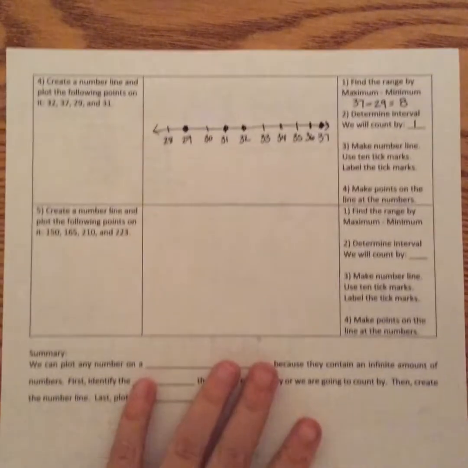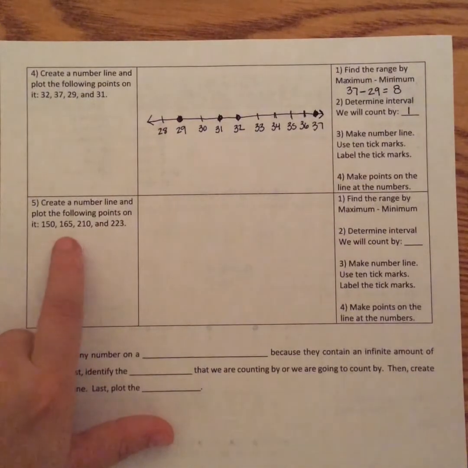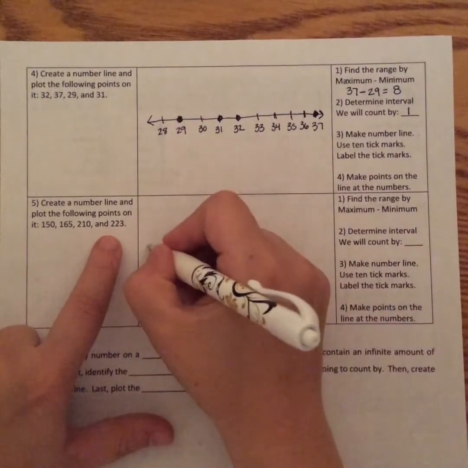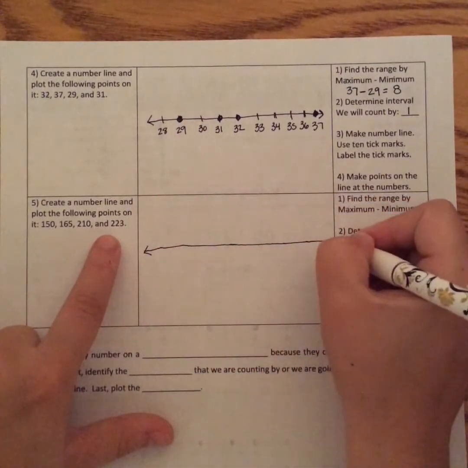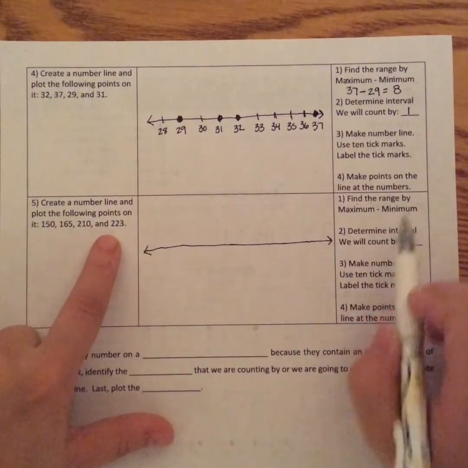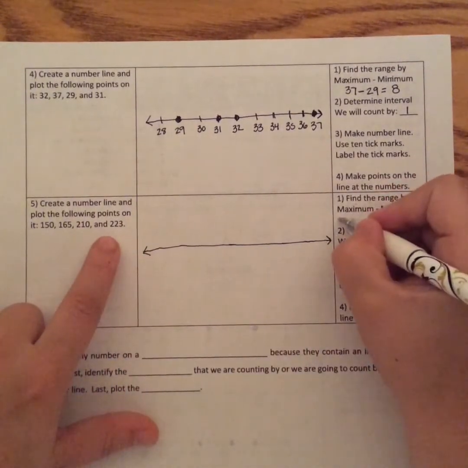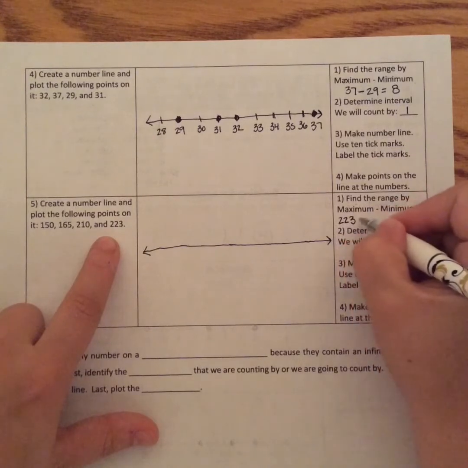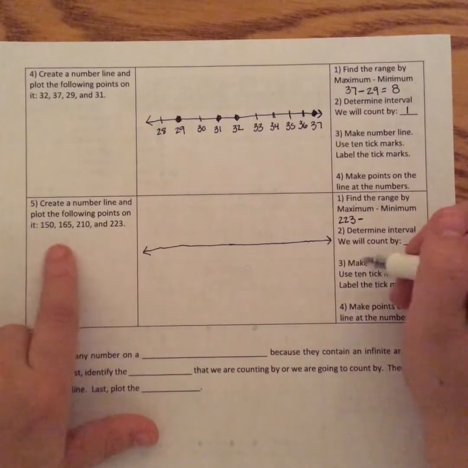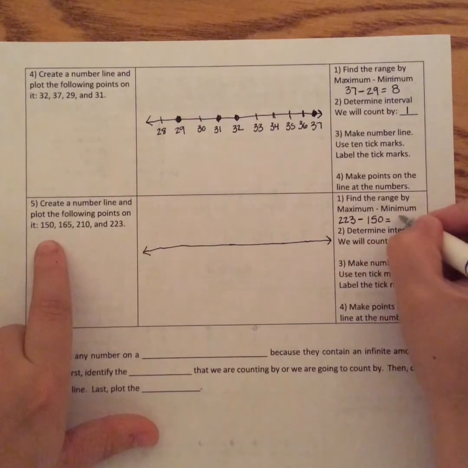Okay, so for our next one, number 5, we're going to create a number line and plot the following points on it: 150, 165, 210, and 223. So I can draw the number line right away if I want to, the actual line. All right. We need to find the range by doing maximum minus the minimum. So the maximum is the largest number here, so that's 223. I'm going to subtract the lowest number, which is 150. All right, and that gives me 73.